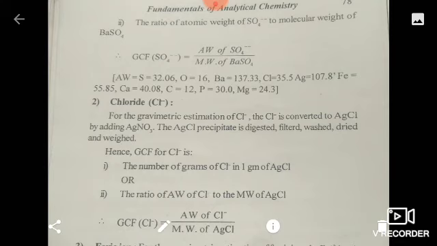For chloride it is 35.5, and for Ag it is 107.8. For Fe it is 55.85. For calcium it is 40.08. For carbon it is 12. For phosphorus it is 30, and for magnesium it is 24.3.